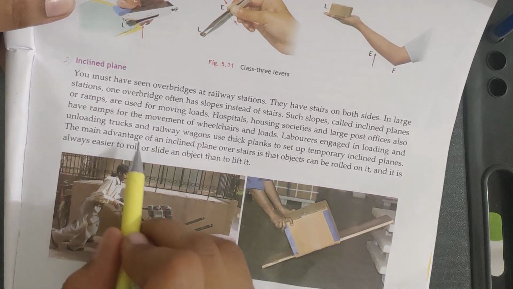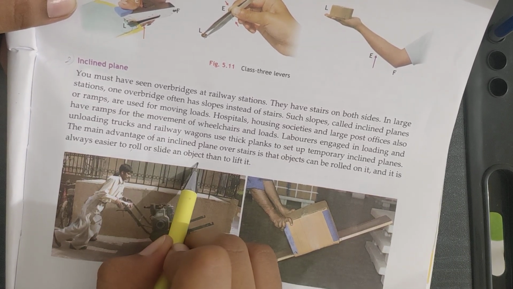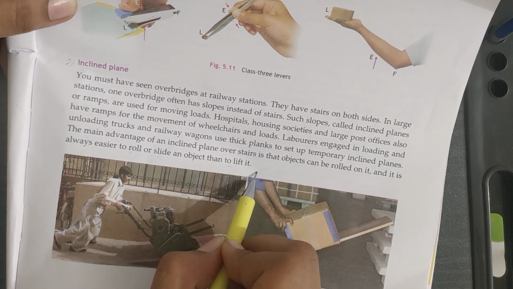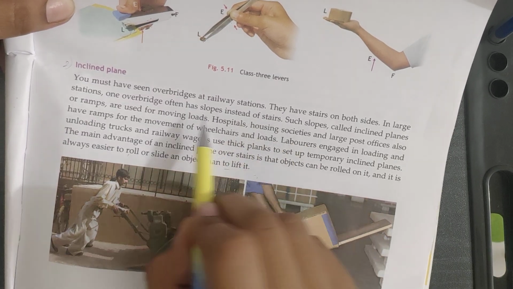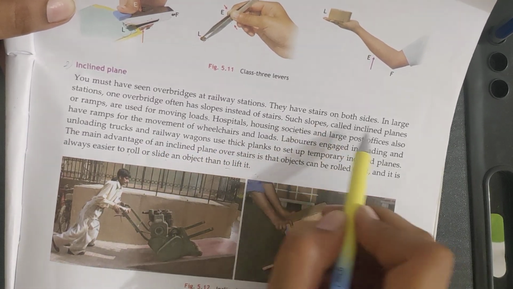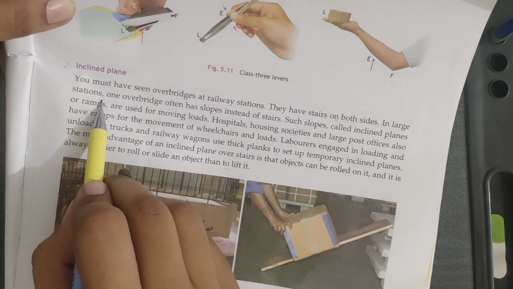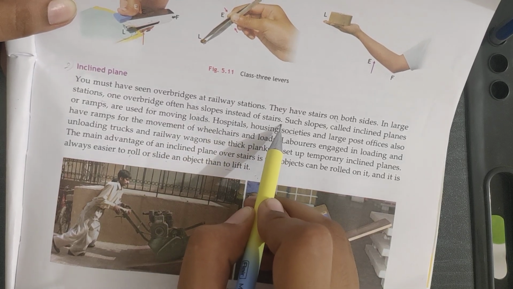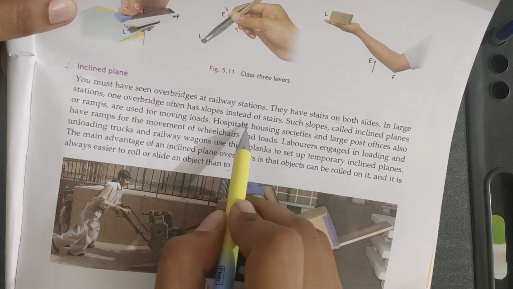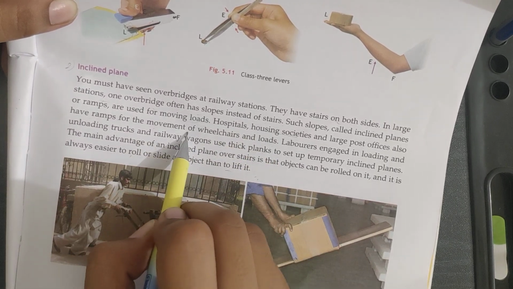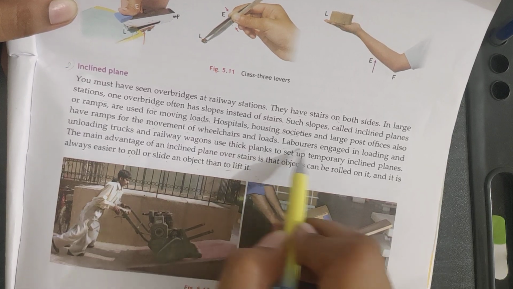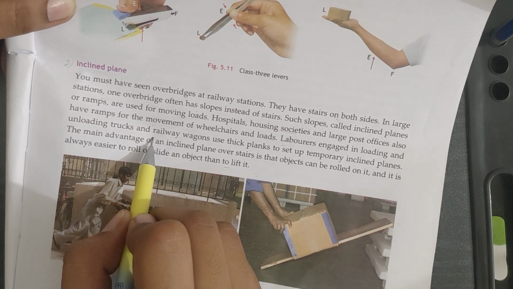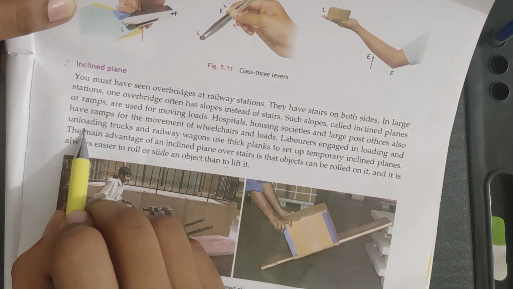Why? Because sliding or rolling objects is much easier as compared to lifting the object over the stairs. That's why these places have stairs on both sides, but in large stations, at large overbridges, these slopes are also there instead of stairs. Even along with the stairs, these slopes help the movement of wheelchairs and loads, and the labourers loading and unloading trucks in fruit and grain markets, for wheat and large amounts of rice.